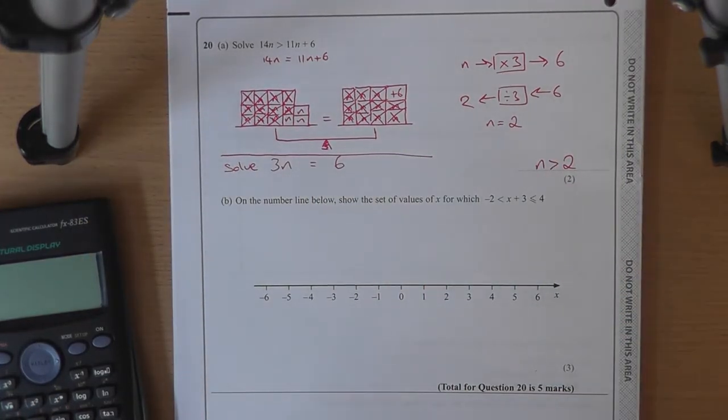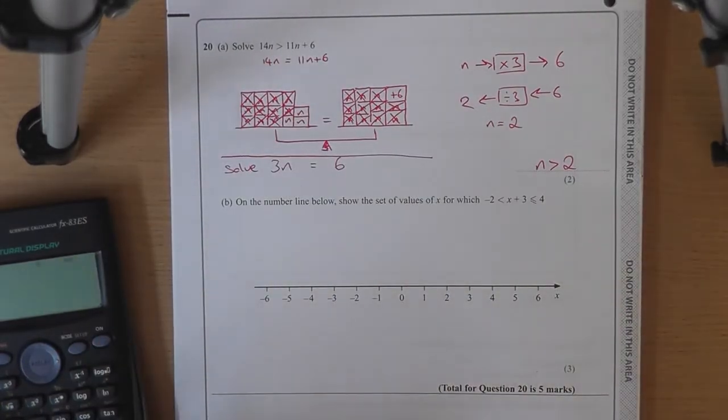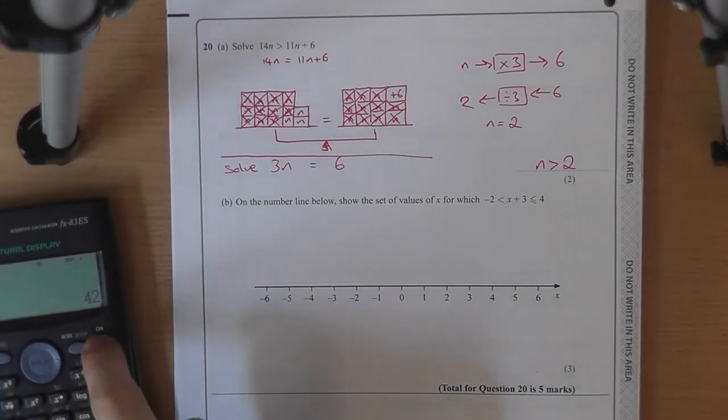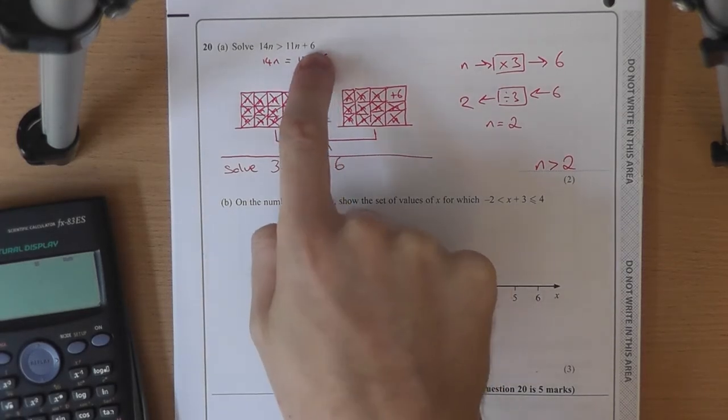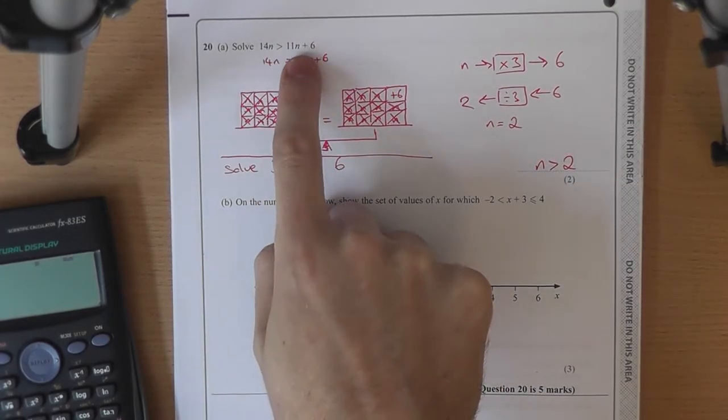We're expecting anything greater than 2 to work. So let's pick 3, say. 14 times 3, popping that on our calculator, is 42. On the other side, though, we have 11 times 3 is 33, plus the 6 is 39. 42 is bigger than 39.